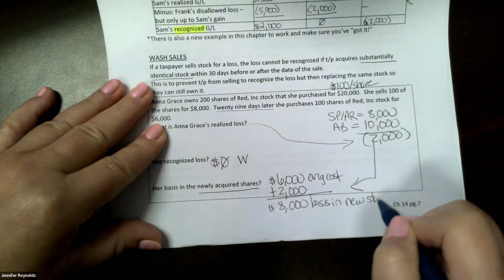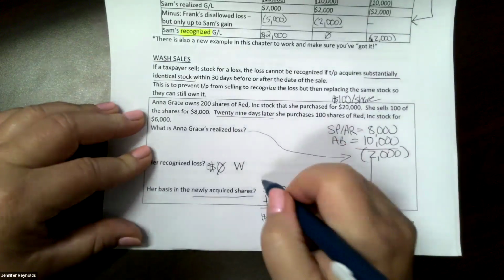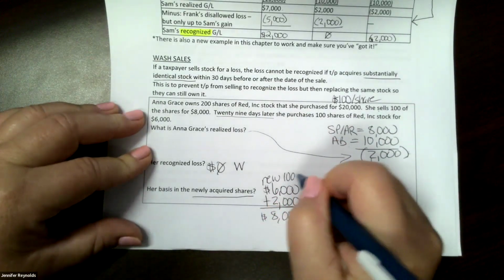Why? Let me show you. 29 days later, she purchased this. This is the new 100 shares.